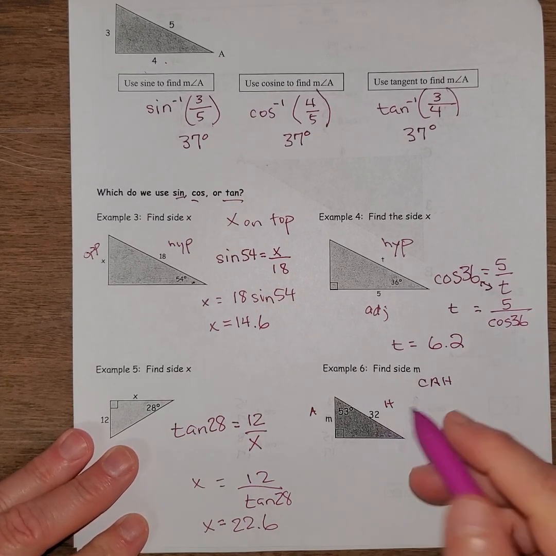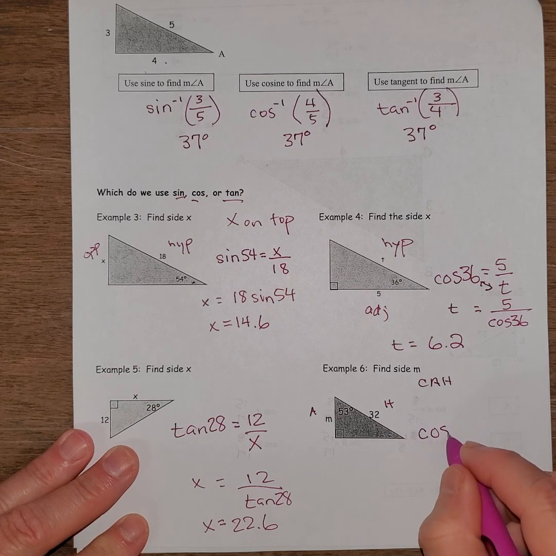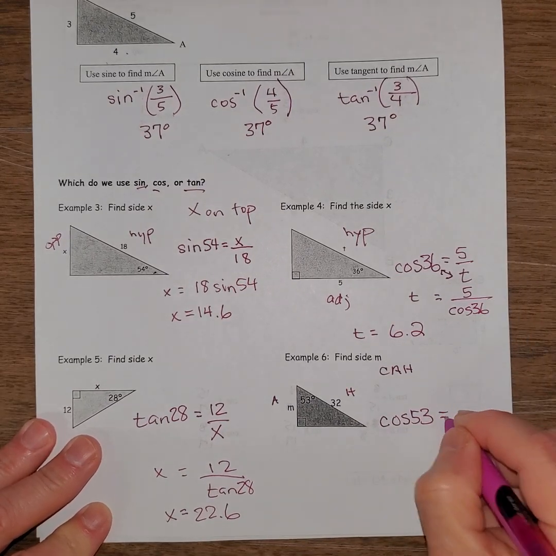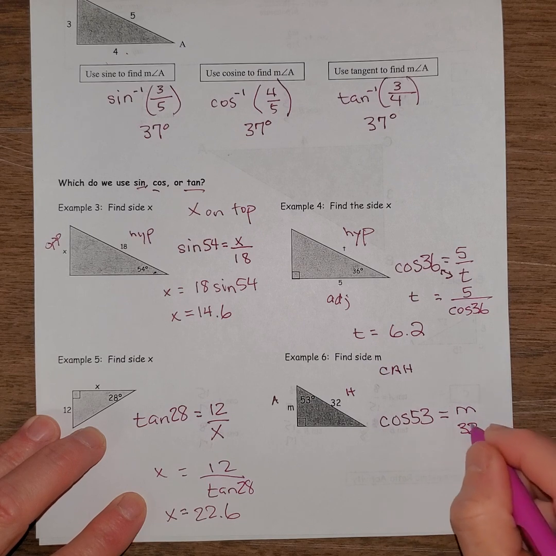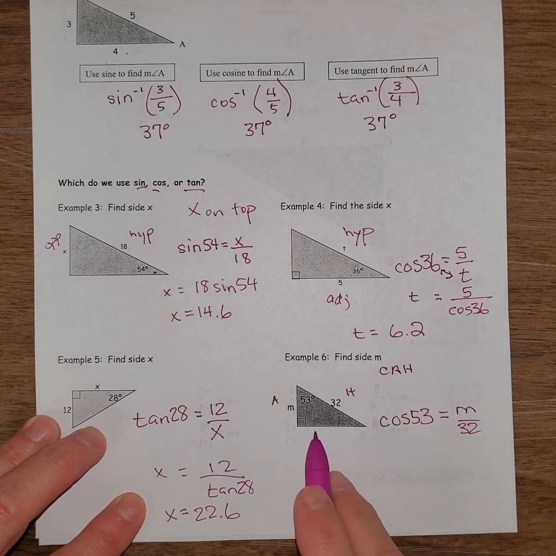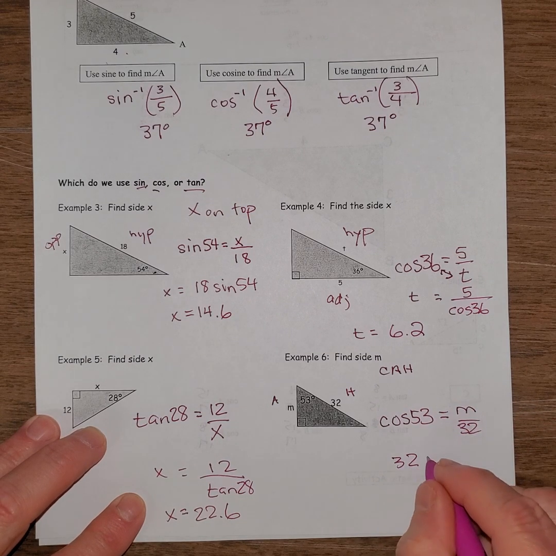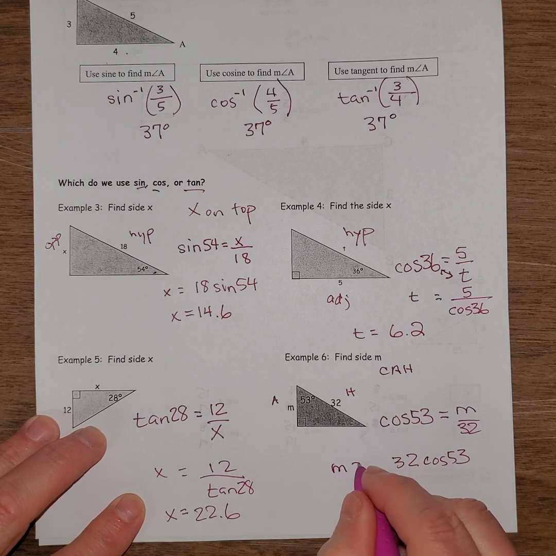So this would be cosine of the angle, which is 53 degrees. It's equal to m over 32. Because adjacent's on top and hypotenuse is on bottom. Now, if the variable's on top, you just multiply these together, make sure the 32's out front. Cosine of 53. Just punch it in, that's what'll help you get m.